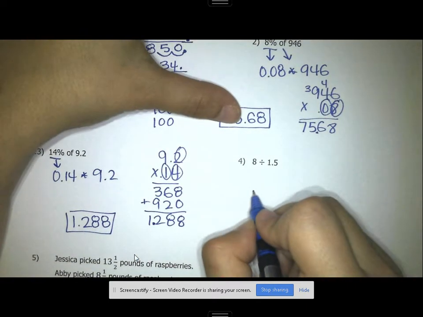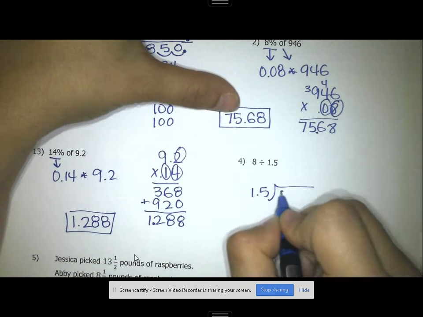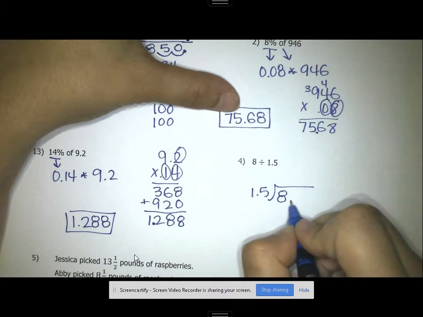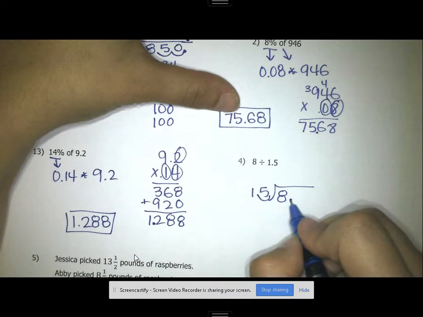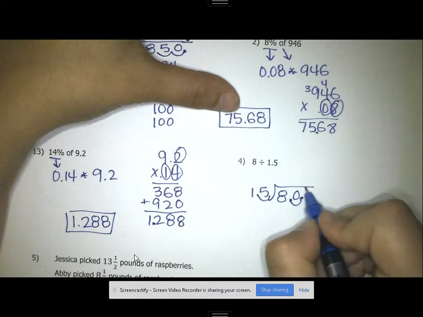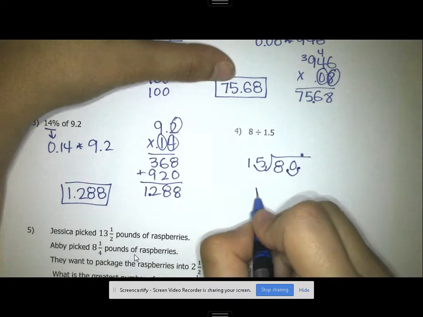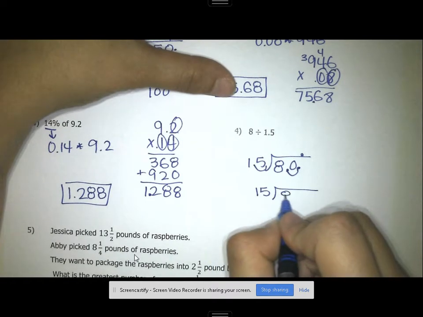Now here, let's see. I need to find out how many times 1.5 goes into 8. I need to move my decimal until this becomes a whole number. So that means I need to move my decimal here the same amount of times. So I'm really finding out how many times 15 goes into 80.